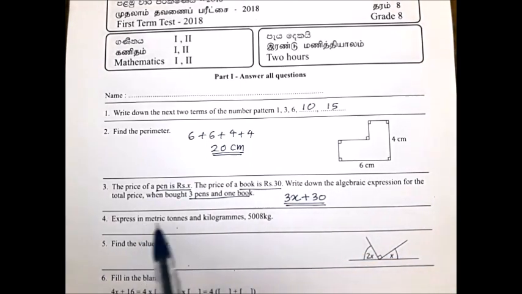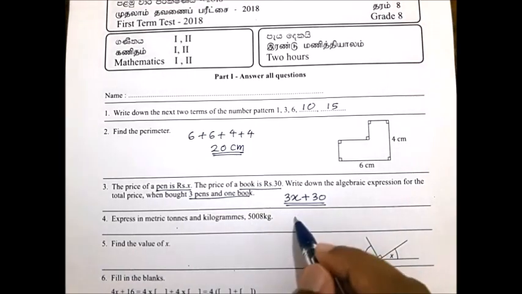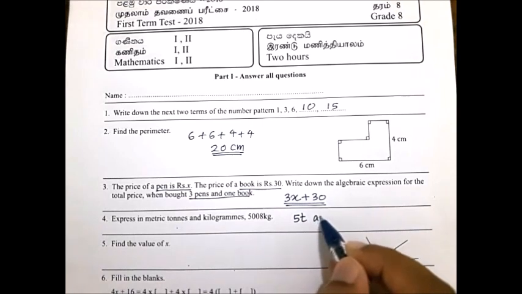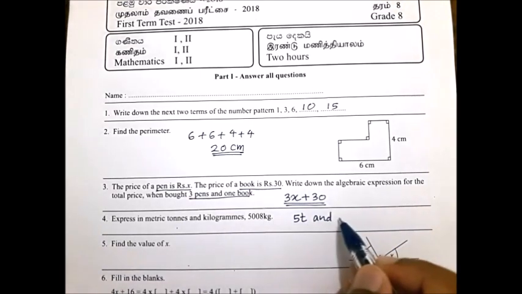Fourth one, express in metric tons and kilograms. 5,008 kilograms. How can you convert this into metric tons? Divide this by 1000. When you divide this by 1000, it is 5. So 5 metric tons and the remaining 8 kilograms.